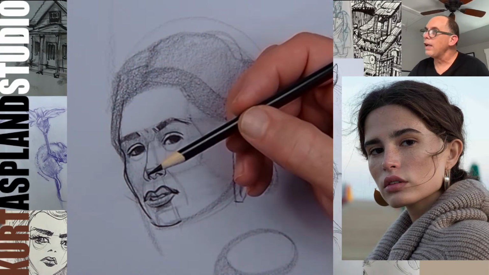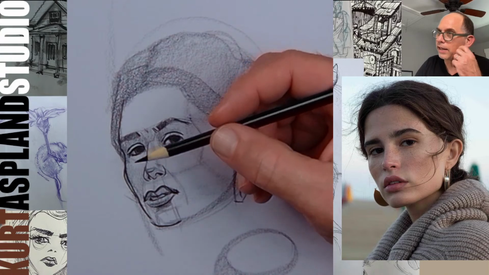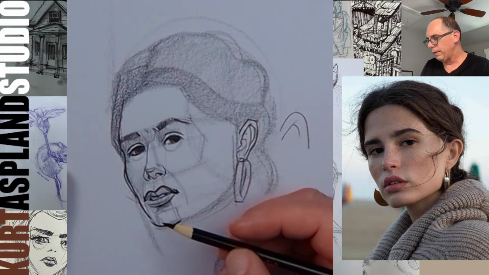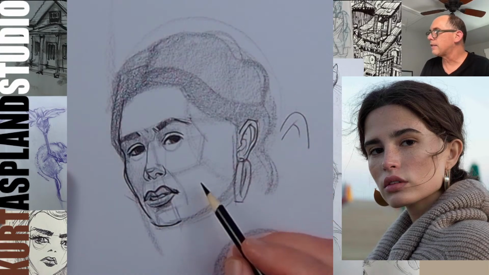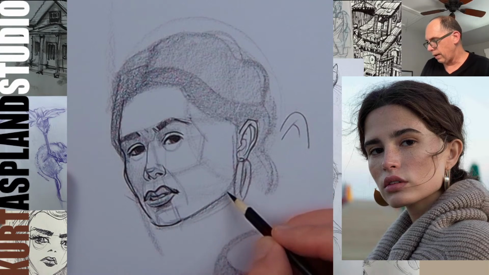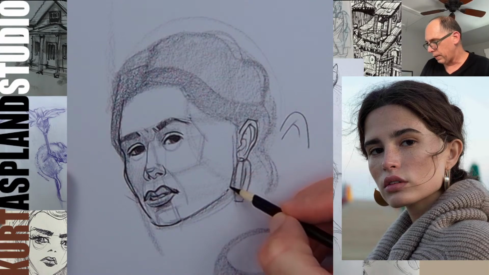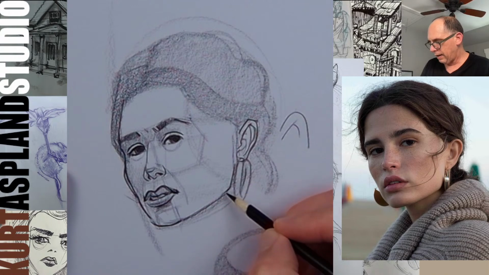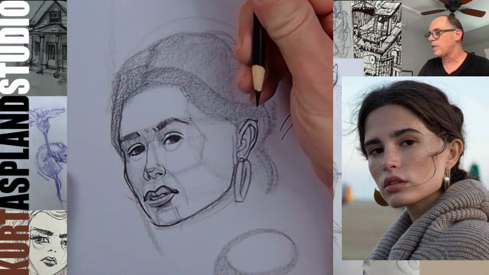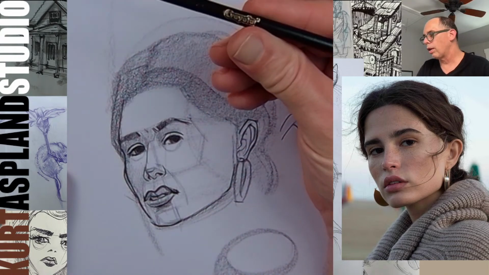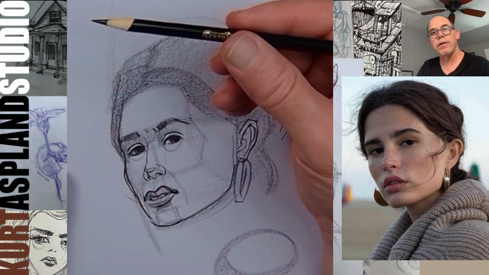Let's see. Patty asks, will I do a class on colored pencil? Probably not, Patty. You know why? Because I only use colored pencil because it's a very inexpensive tool, and I'm all about trying to save some money.